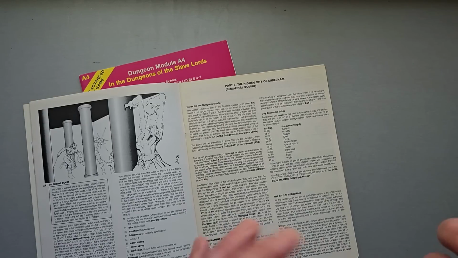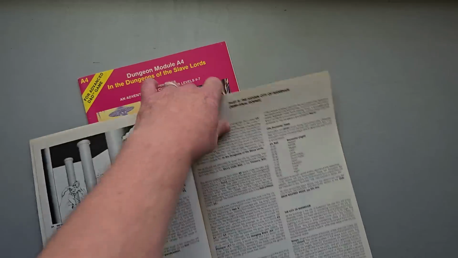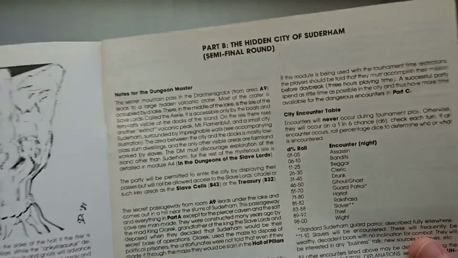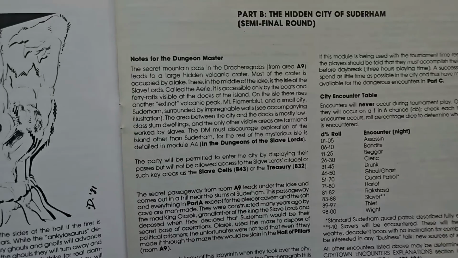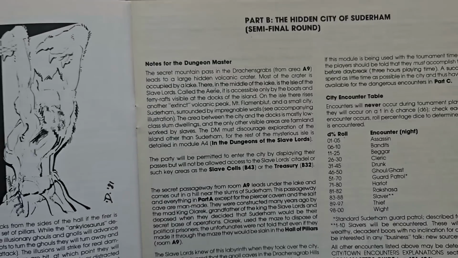Now, some of the cool things that are in here. Well, this city of Sydenham or Suderham. I keep saying Suden. It's Suderham. I think it's a cool idea.